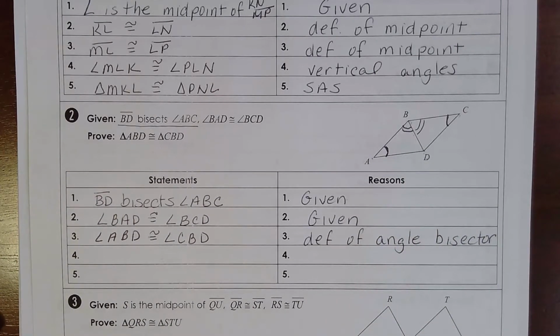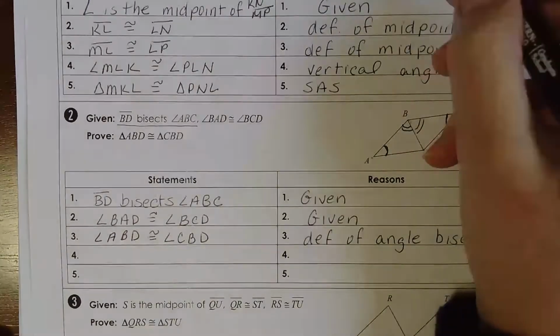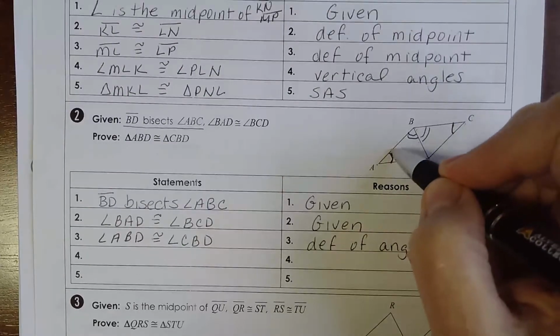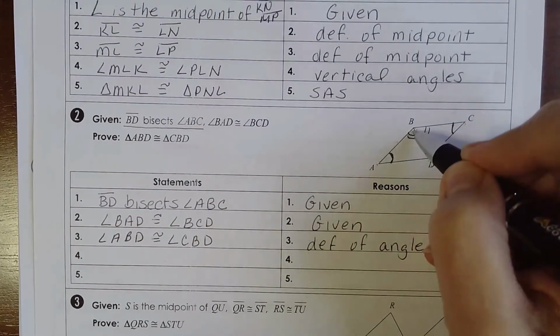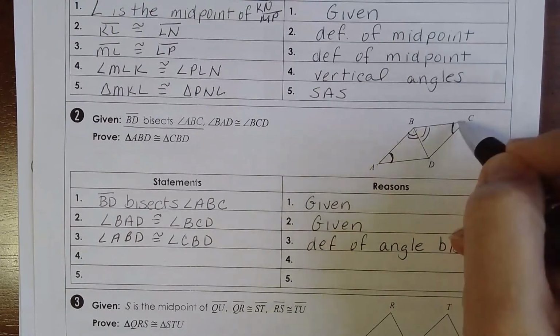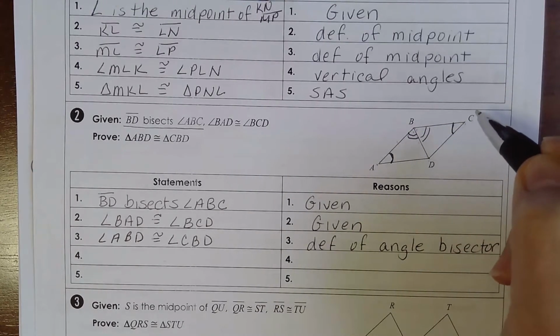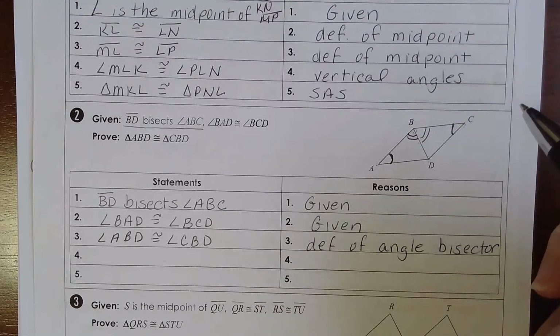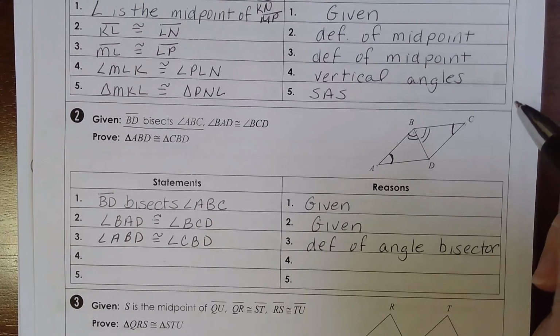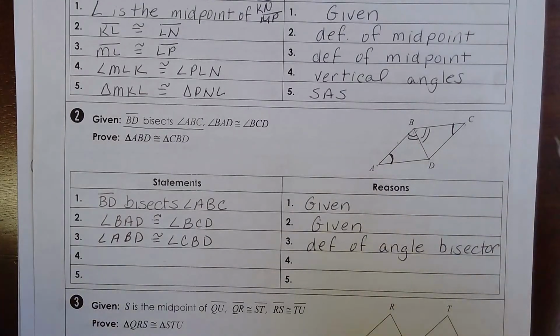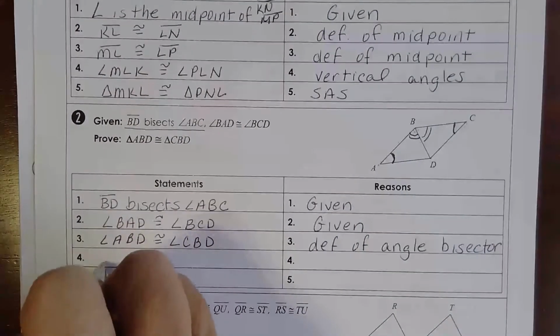Okay, so we got two angles, so it can be angle side angle or angle angle side. In order for it to be angle side angle, we would need to know something about the length of AB and the length of BC, because that's the side that connects the two angles. Again, they look like they're congruent, but we don't know that for sure. But we do know one side is congruent to another side. Yeah, BD.